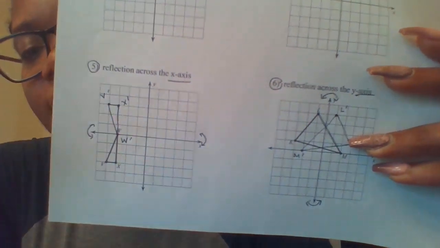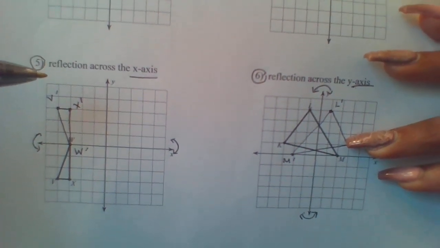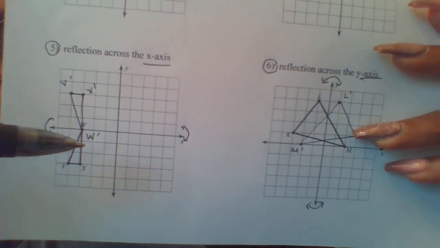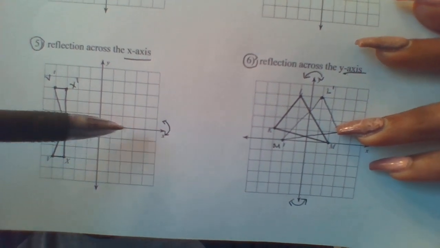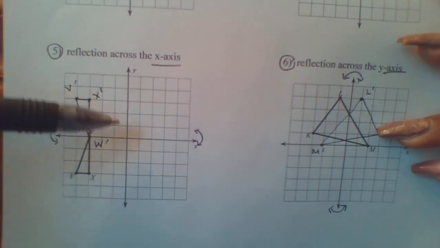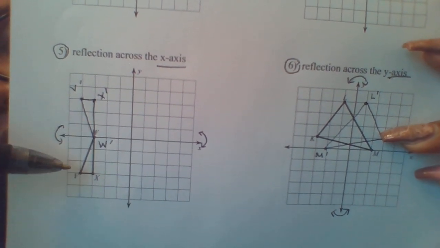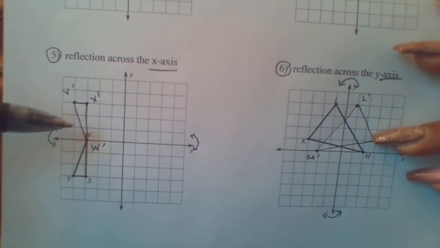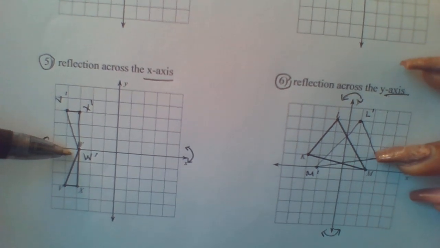So our first problem we're going to look at is number 5. Number 5 is asking you to reflect the given figure over the x-axis. So we know this is the x-axis here because of this little x right here. The x-axis is always horizontal, y-axis is always vertical. So we're flipping our original figure, WVX, over the x-axis.